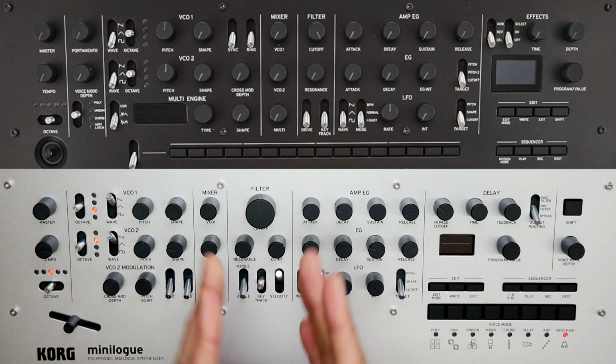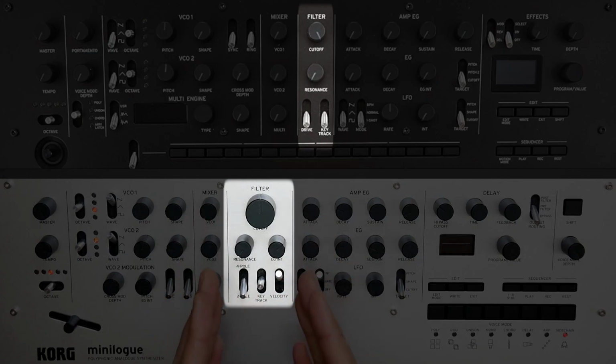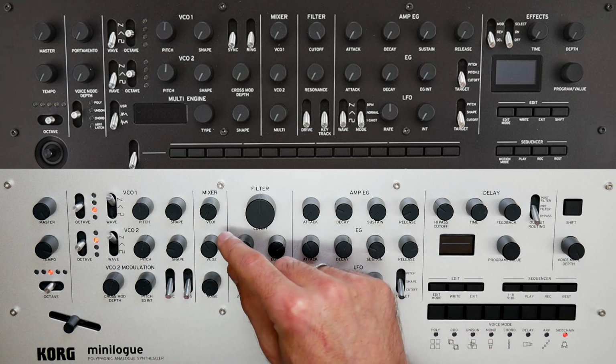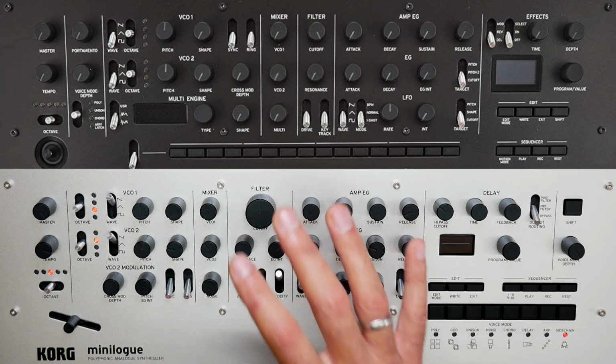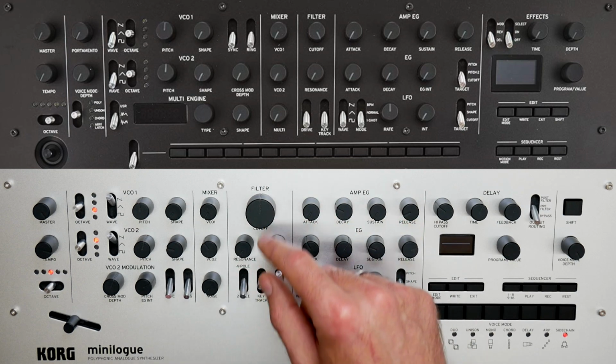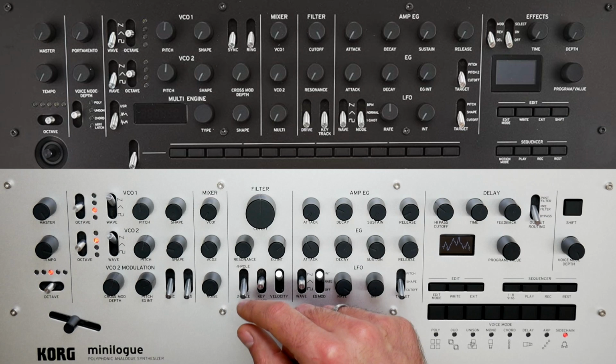And our next topic is the filter section, which probably is the most criticized aspect of the Minilogue OG. And I'm going to quickly show you why. It's because if you crank up the resonance, you will lose volume and bass in your sound. So I'm going to quickly twiddle with that.